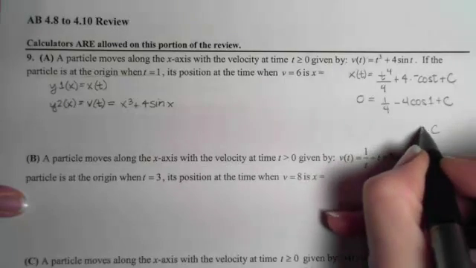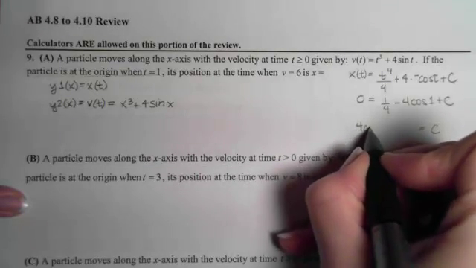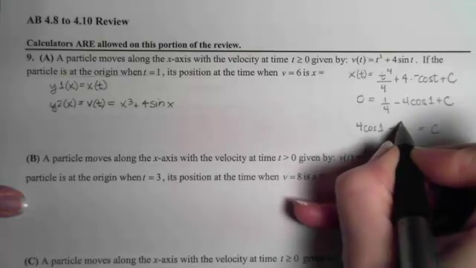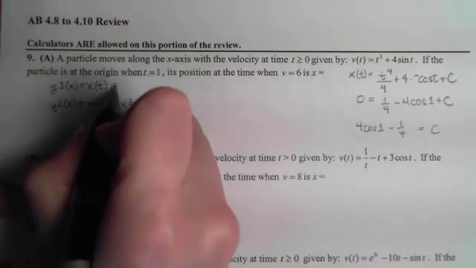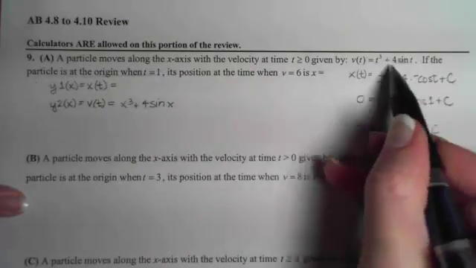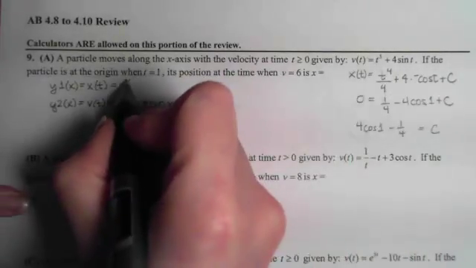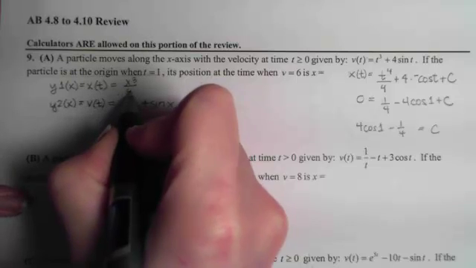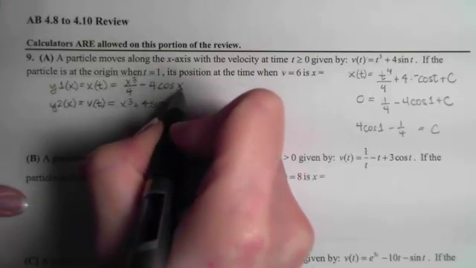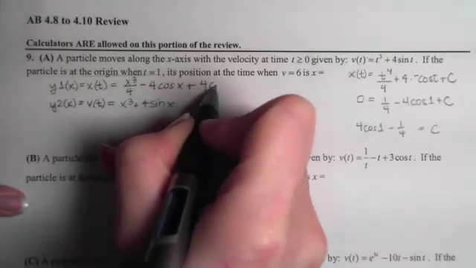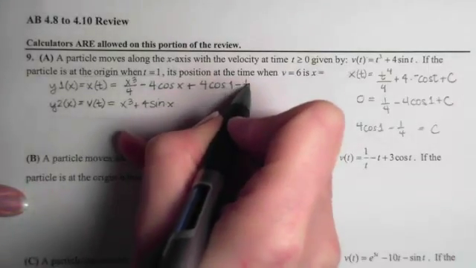If I solve for c, I'm going to get 4 cosine of 1 minus 1/4. So now my position function will be this with x's plugged in for my calculator option, plus that c, which I just figured out.